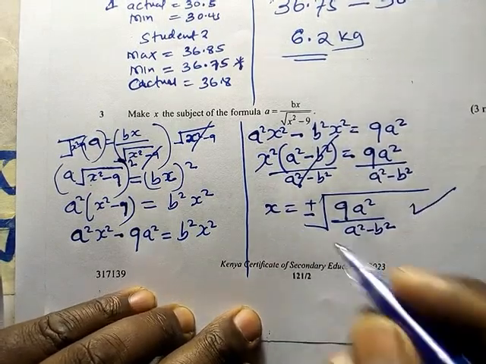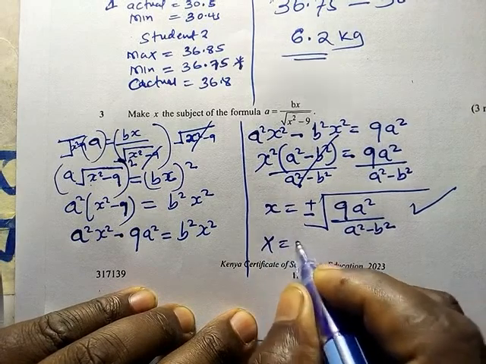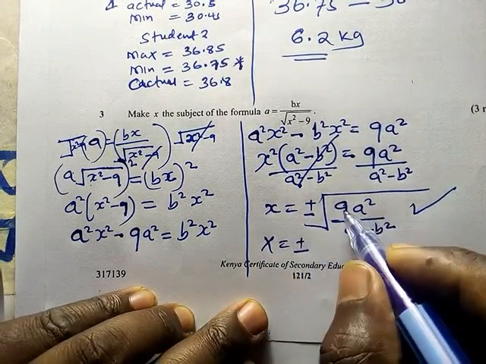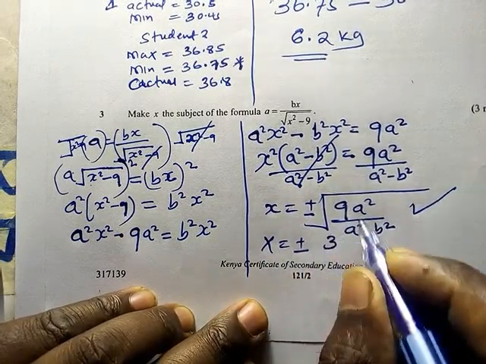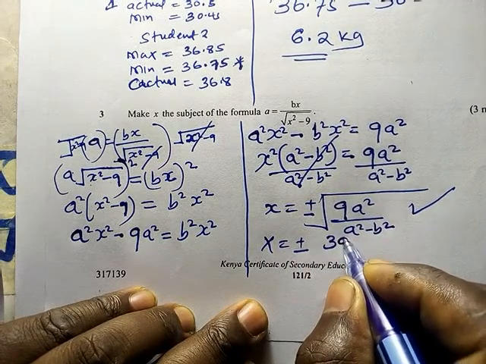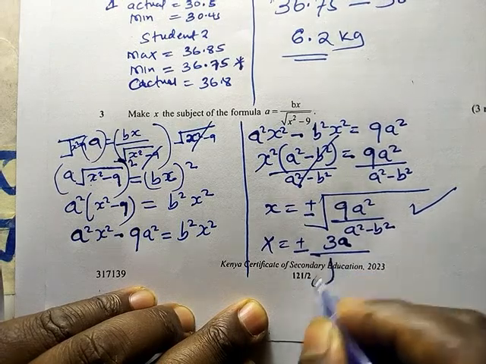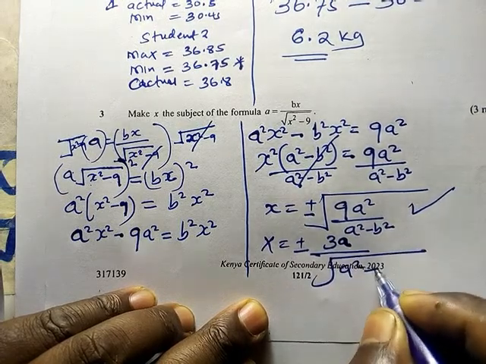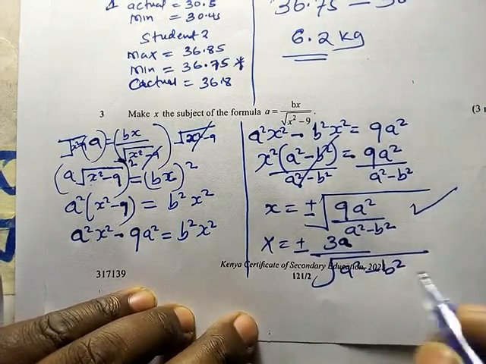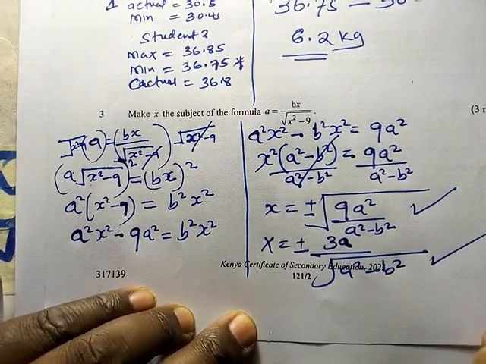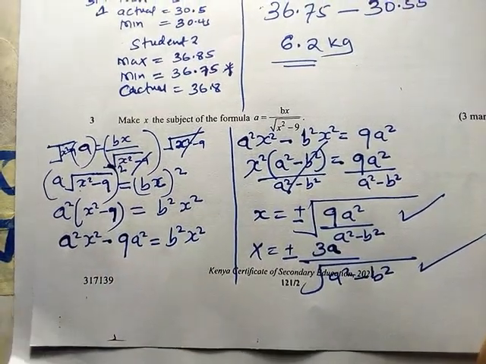So that is the answer, or we may go ahead and say x is equal to plus or minus the square root of 9, which is 3, the square root of a squared is a, and the denominator will remain the square root of a squared minus b squared. Both are correct answers.